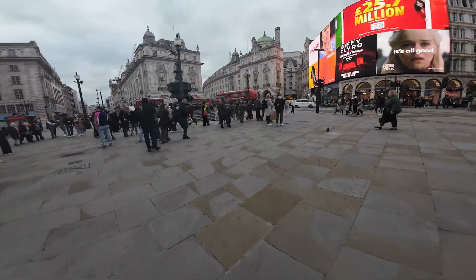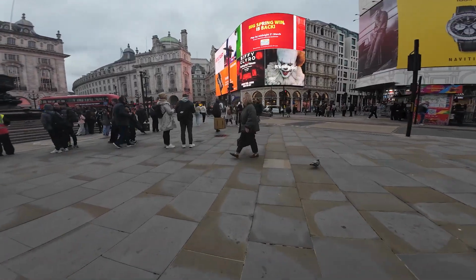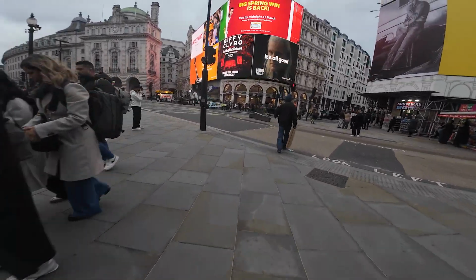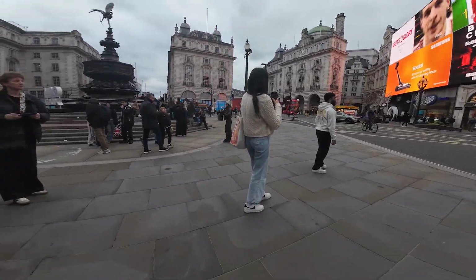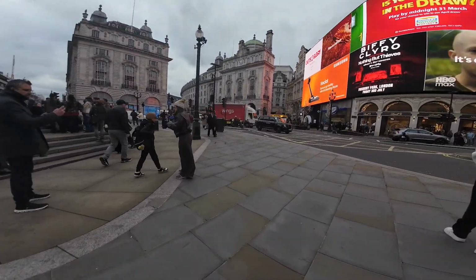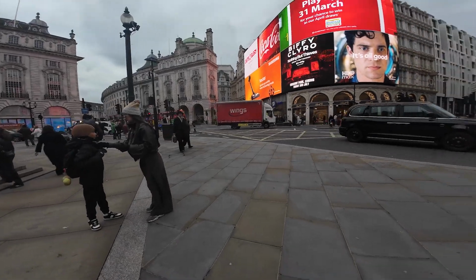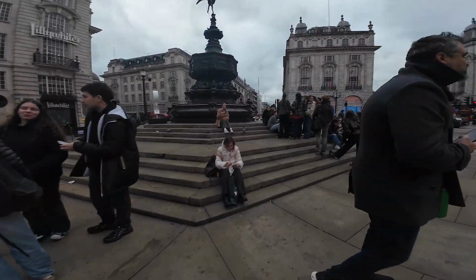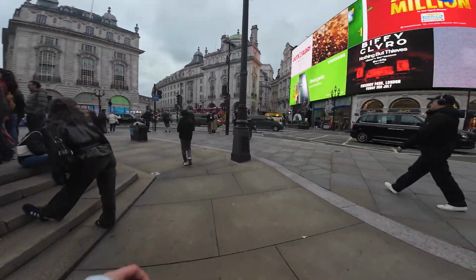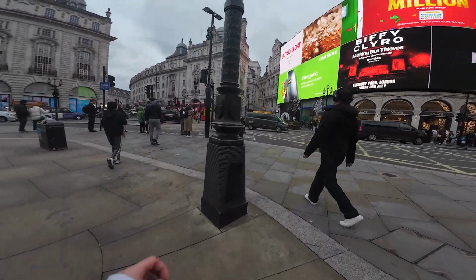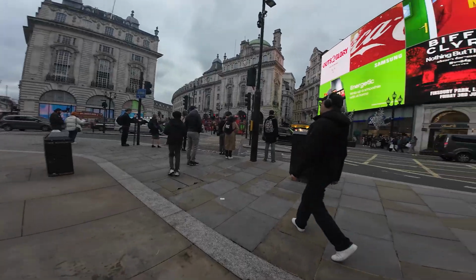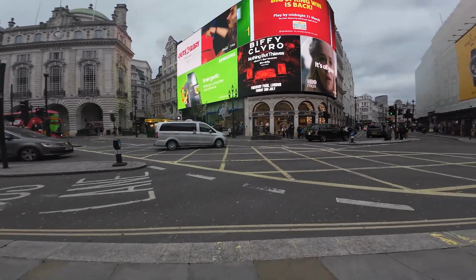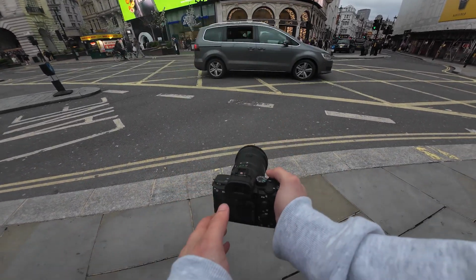Okay, we got that one. Let's try and get a close up here. There are people trying to get the shot. I'll just go around these amateurs. No, I'm kidding. No, I'm not kidding. They're not professional. Well, you never know. They could be pros. Anyway, we're going to get the wide angle shot here with the screen.